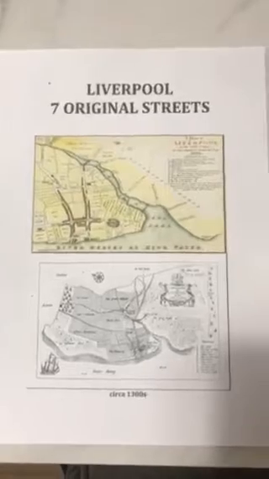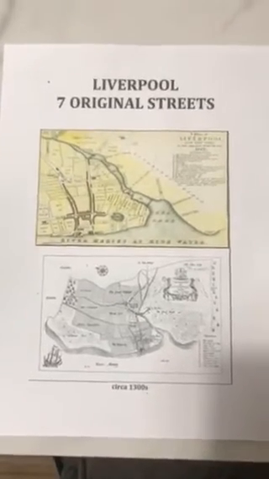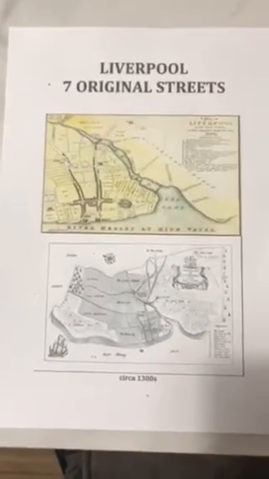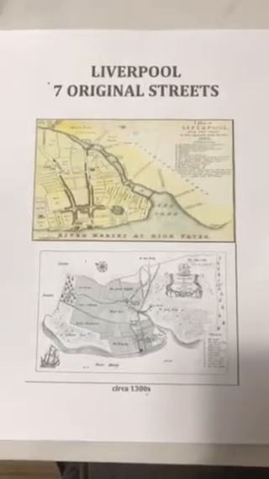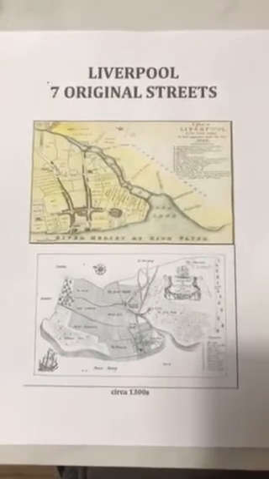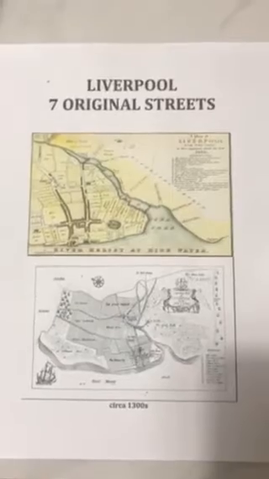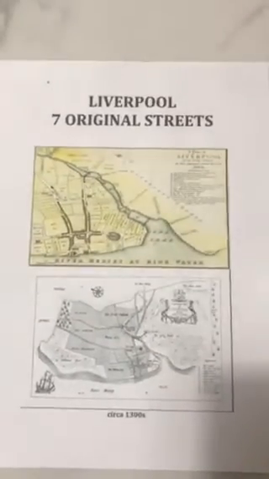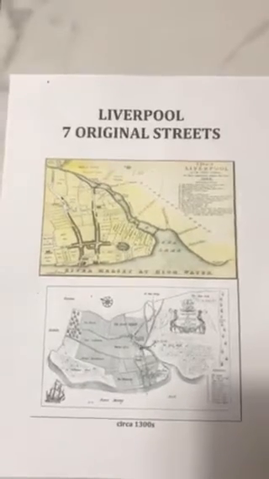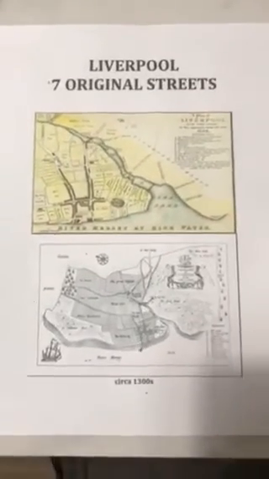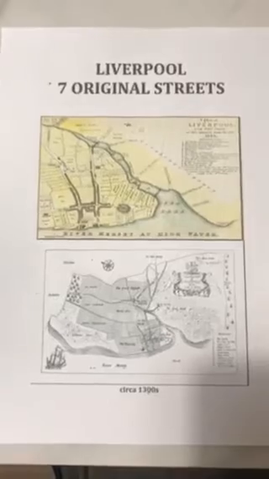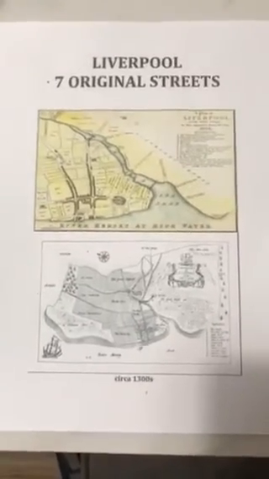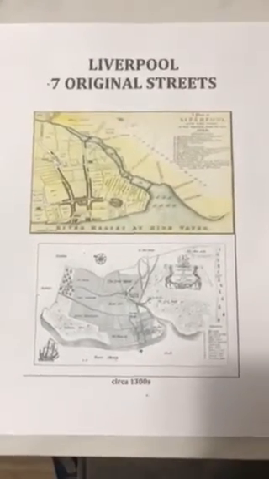Today's short video will concentrate on Liverpool's seven original streets. Those seven original streets are still there today in Liverpool city centre. They comprise Water Street, Dale Street, Chapel Street, Bank Street, Old Hall Street, Juggler Street, now called the High Street, and Castle Street, Liverpool's seven original streets, which go back to the medieval period.